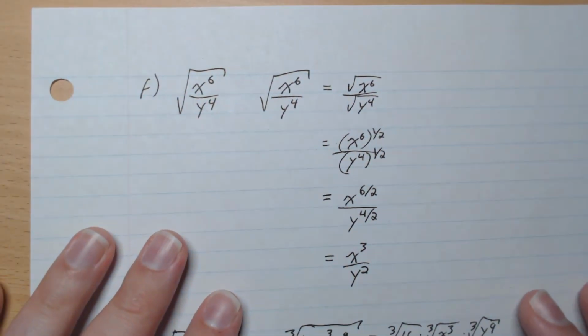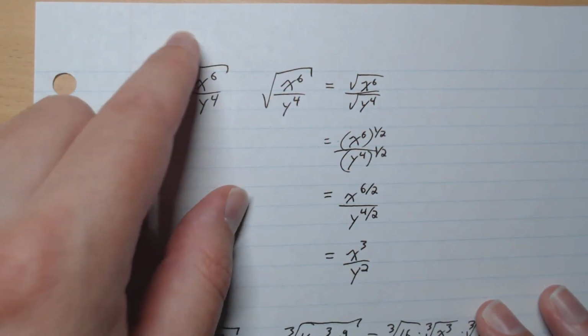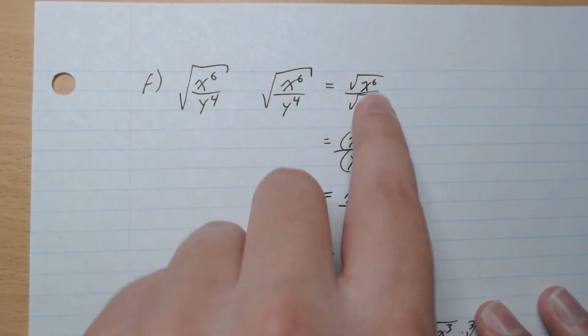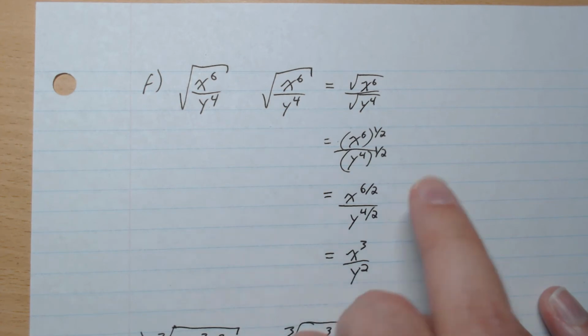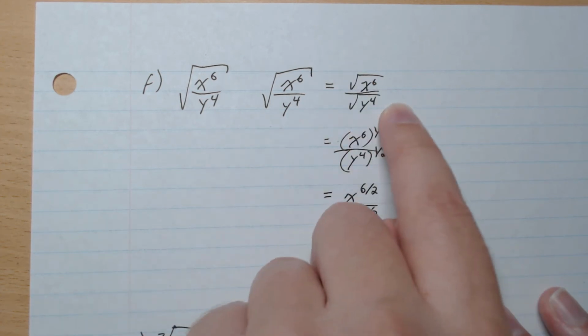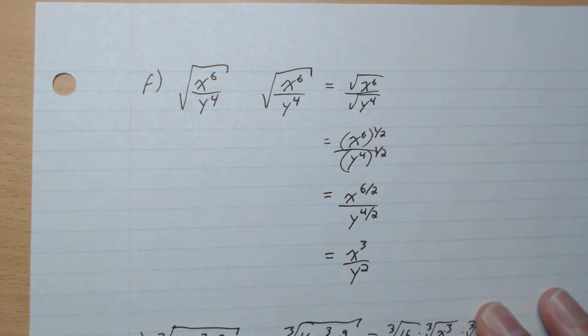Okay, F, square root of x to the 6 over y to the 4. So we distribute the square root, top and bottom. We're going to rewrite square root as to the half for both of them. We're going to multiply, so 6 times a half and 4 times a half, which reduces to x to the 3 divided by y squared.